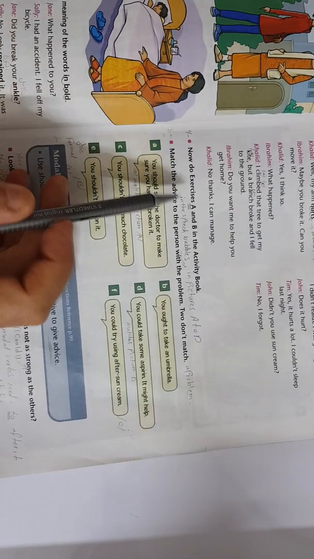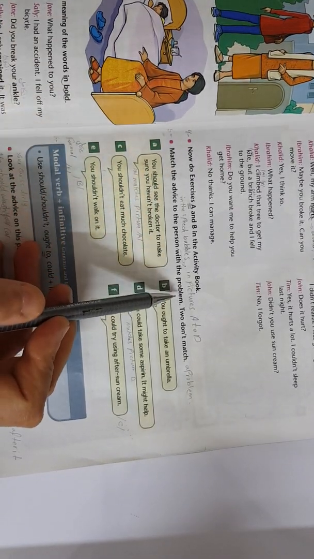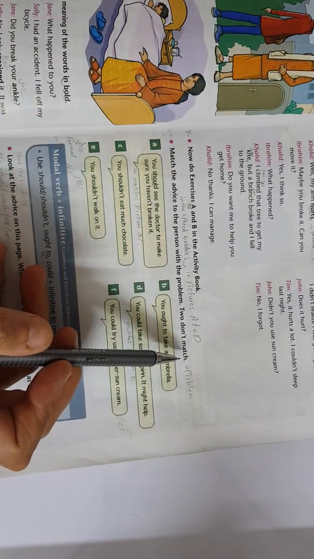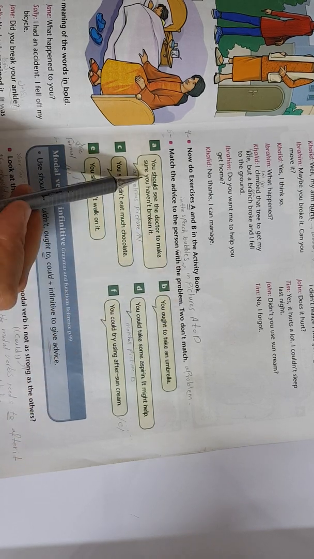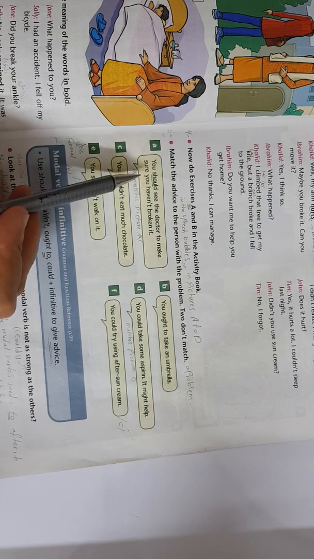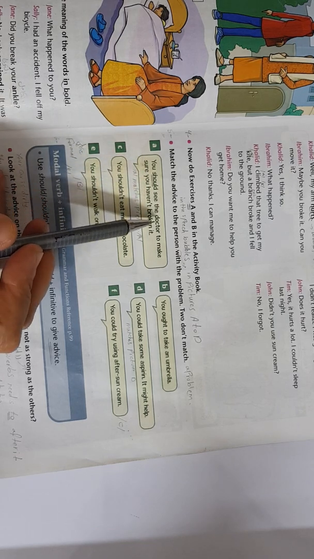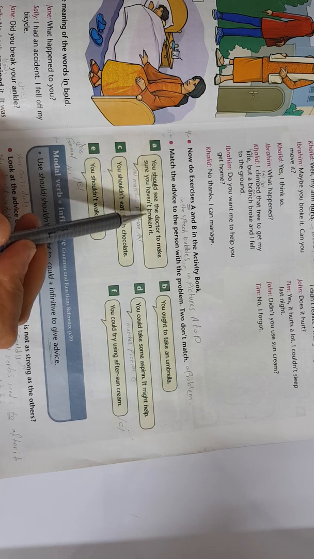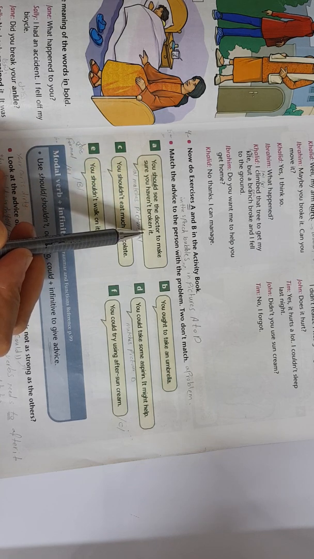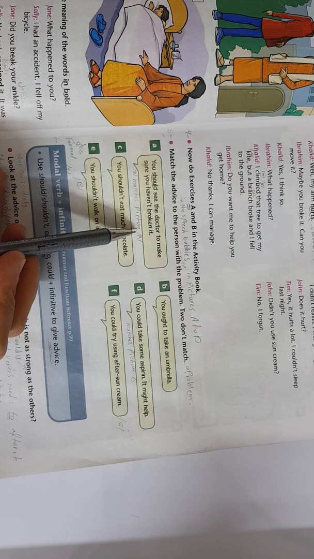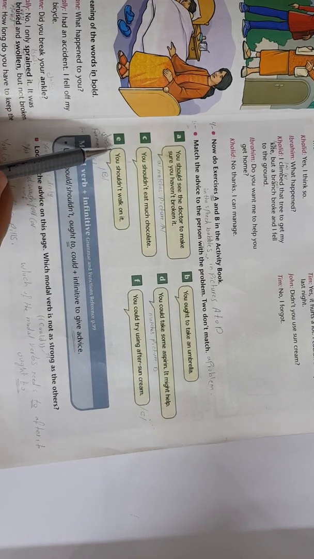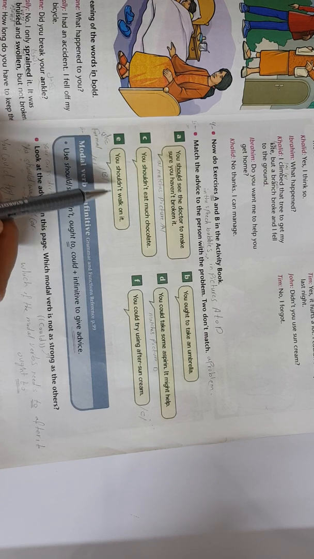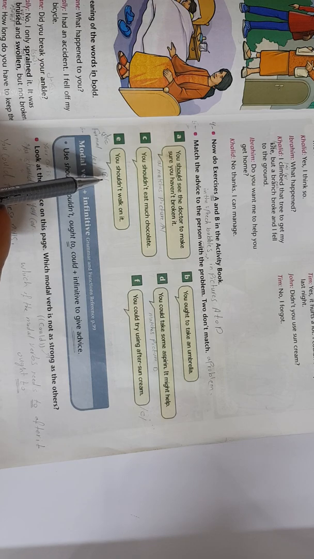Now, match the advice to the person with the problem. You have A. You should see the doctor to make sure you haven't broken it. Match picture with A. You have letter E. You shouldn't walk on it. Match with picture B.